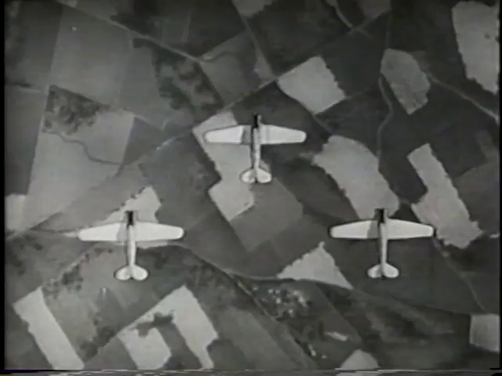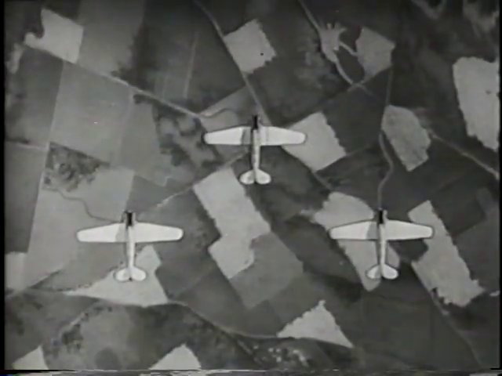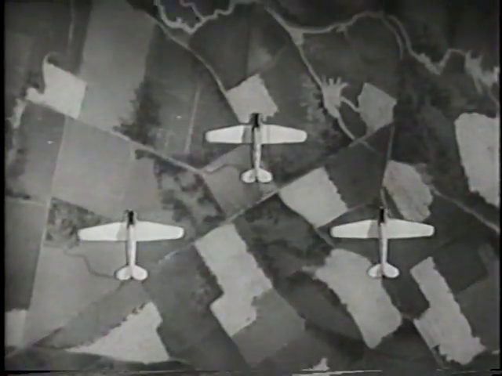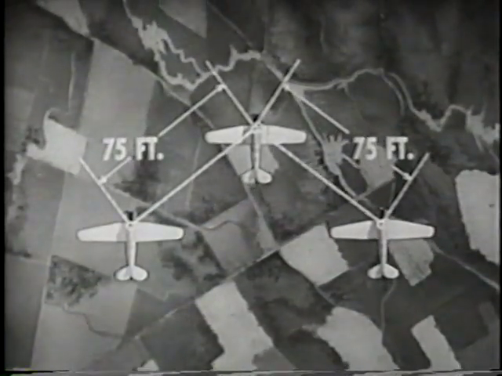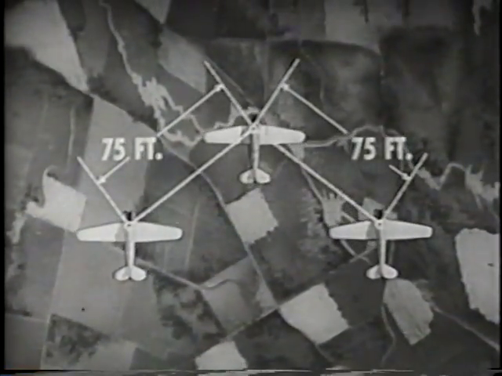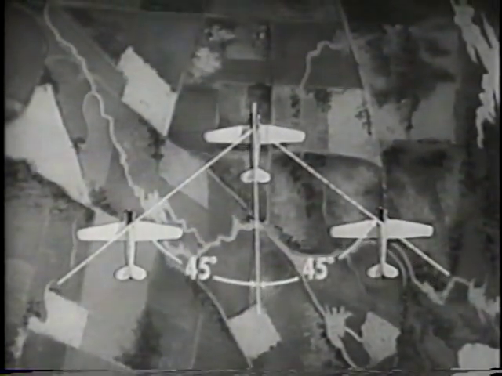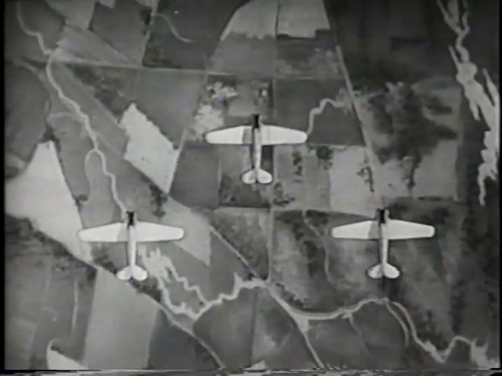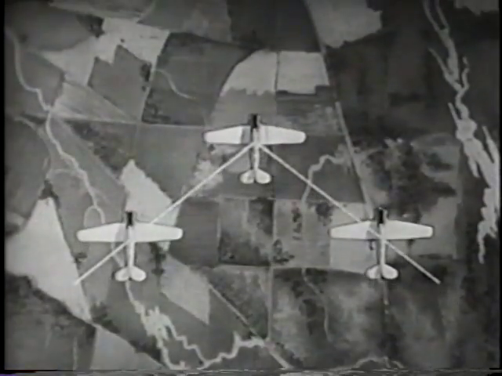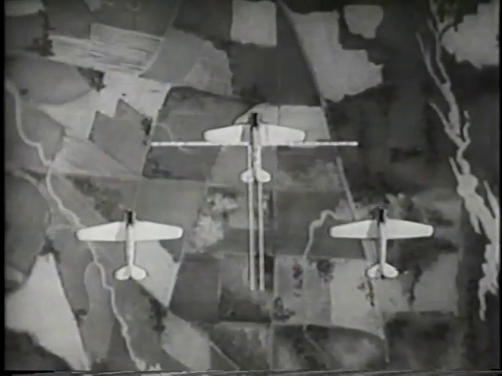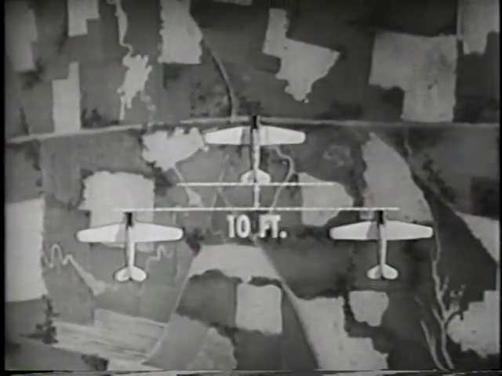All 3-plane formation flying is parade formation, which is close and dressed up. The wing position is flown with 75 feet between corresponding parts of the wing plane and the leader, and on a 45-degree bearing from him. To establish this bearing, center your plane in the 90-degree angle formed by the trailing edge of the leader's wing and his fuselage. In this position, your inboard wingtip will be 10 feet laterally from your leader's wingtip, and your nose will be 10 feet aft of his tail.